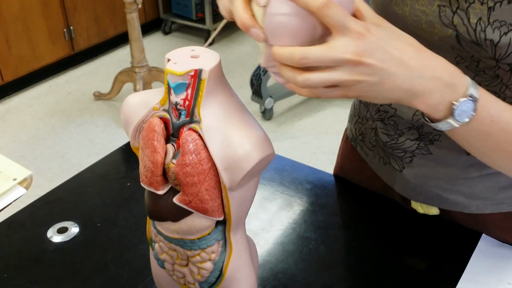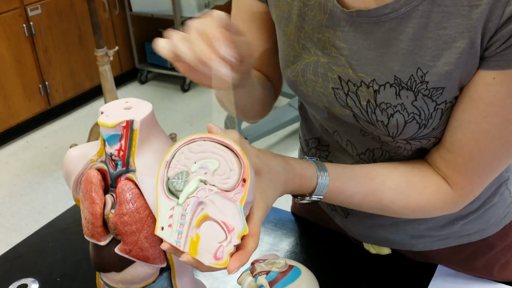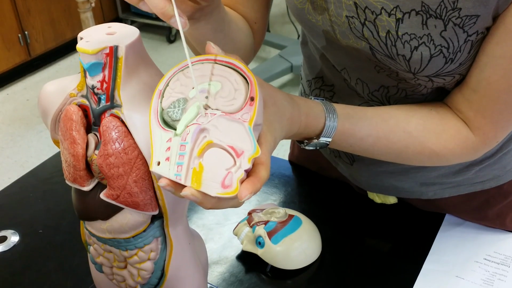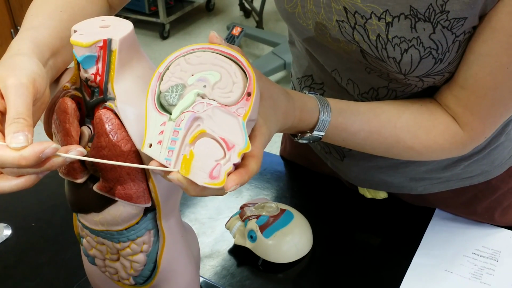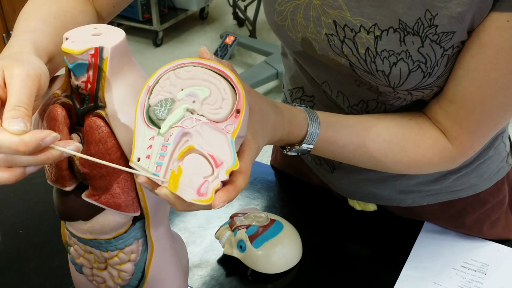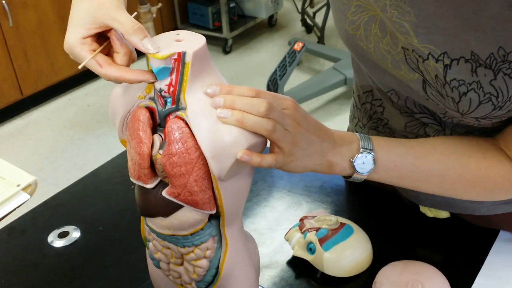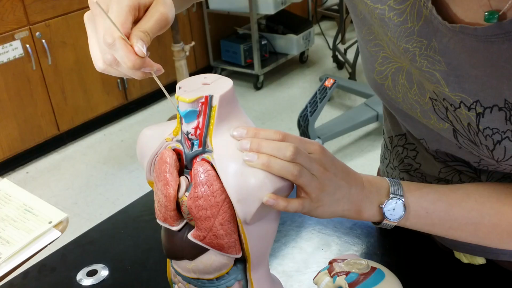So with this model, we can take a look at the top. So you breathe air in through your nose, into the nasal cavity. You get air into your sinuses. Then you go down your pharynx, which can be divided into nasopharynx, oropharynx, and laryngopharynx. Next, you get to your larynx. In your larynx, you have your thyroid cartilage.